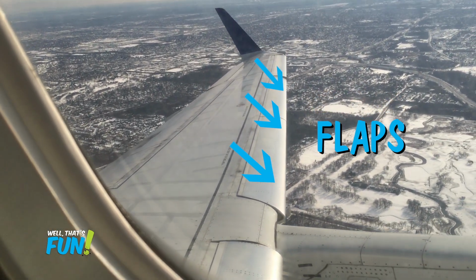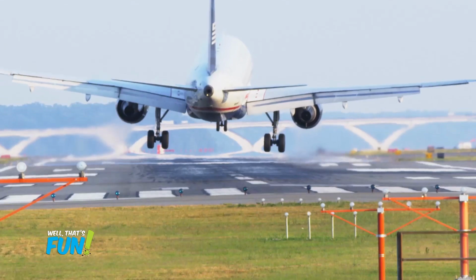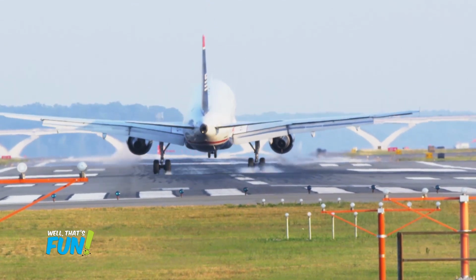By lowering these, the shape of the wing changes and it can push more air down. More air down means more force up. Using these things means that the plane can create more lift at slower speeds. That's why they use them at takeoff and landing. But there's more than that going on.